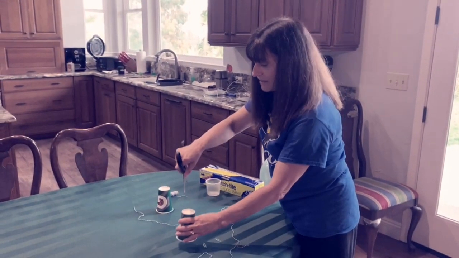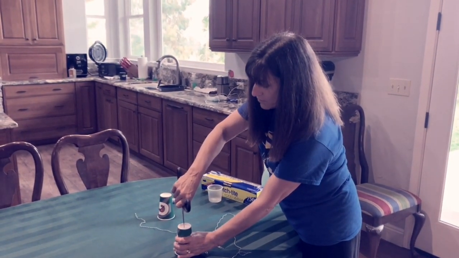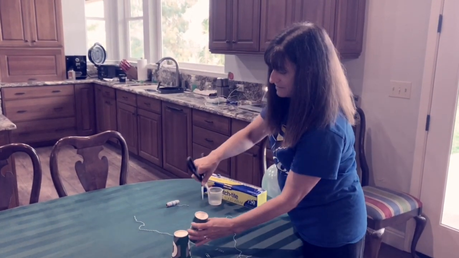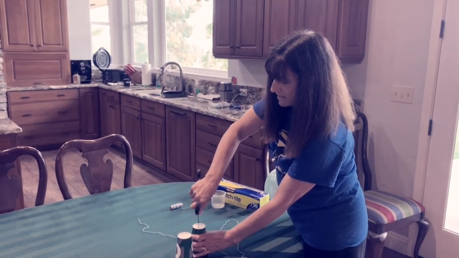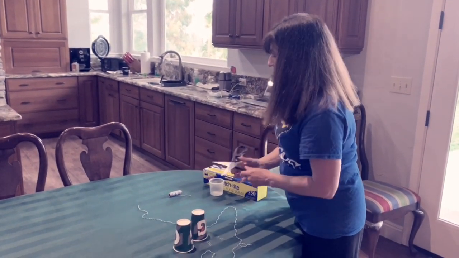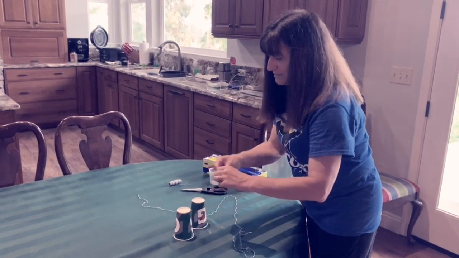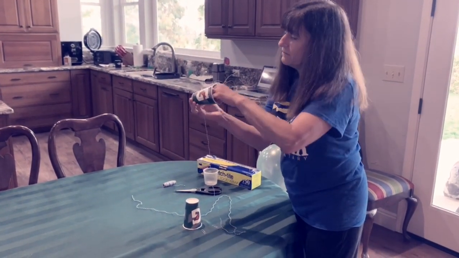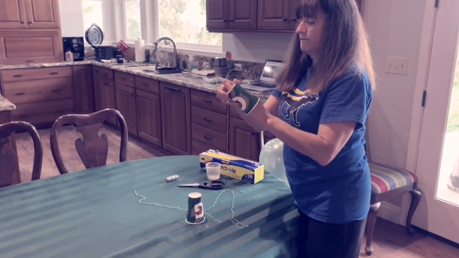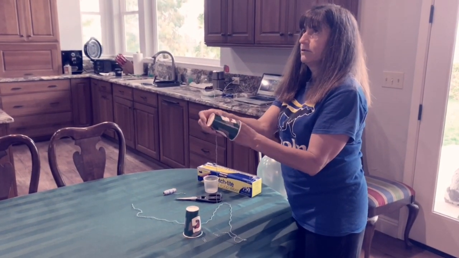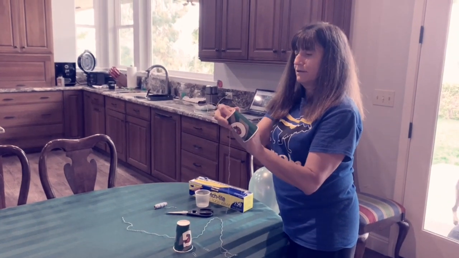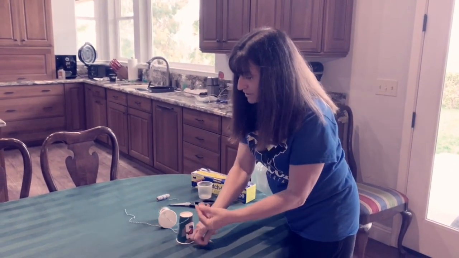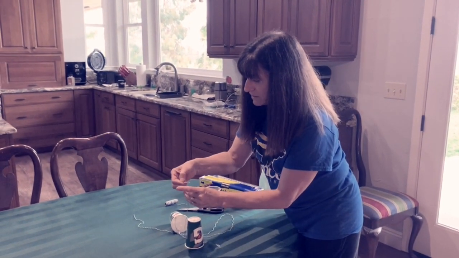To make the telephone, what you need to do is poke a hole in the bottom of a cup. Make sure you ask your parents to help you guys. Yeah, get some help because I almost cut my hand off. Okay, then you're going to poke the string through the hole, and it's a little harder than it seems like it should be. There it is.